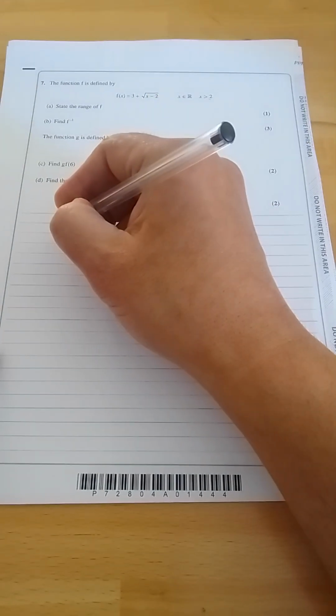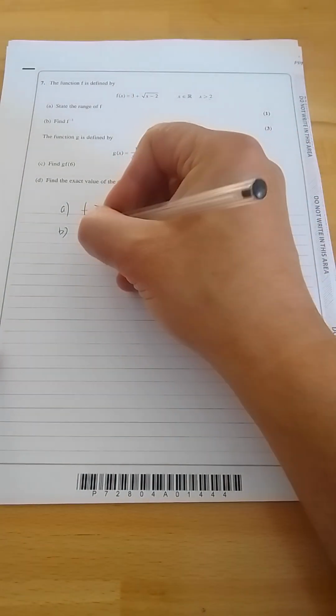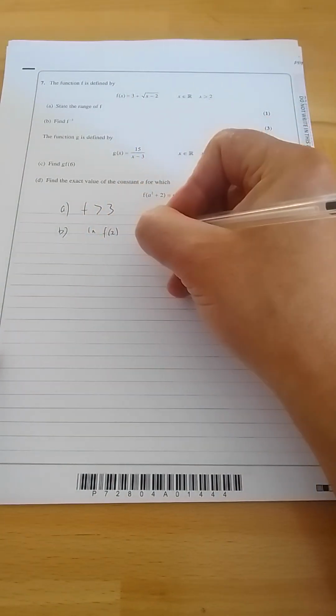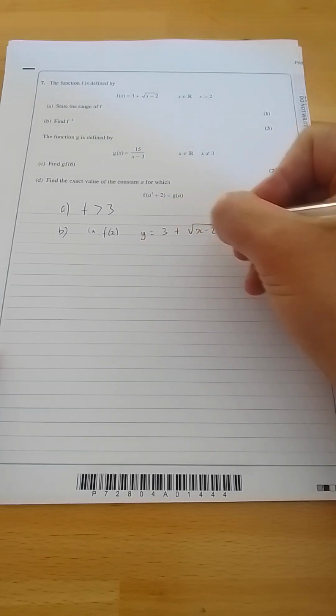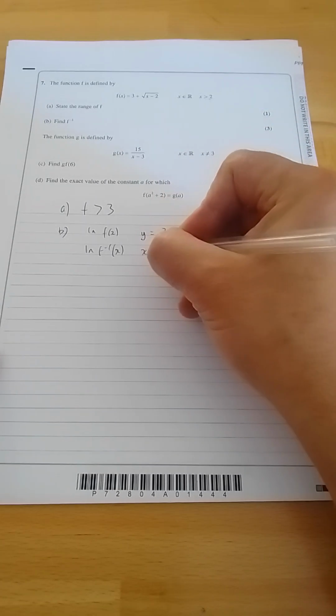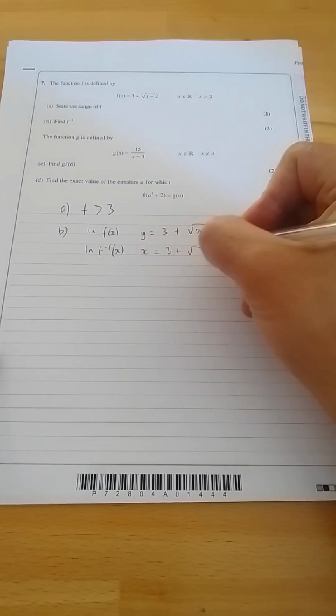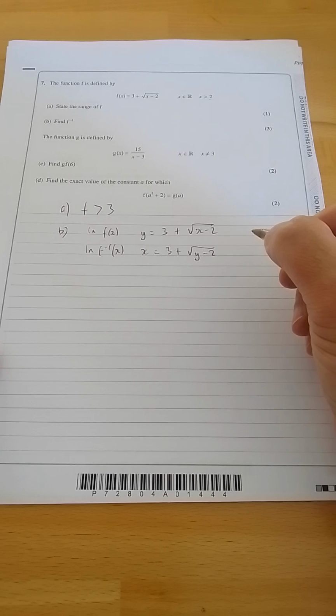Okay, for part B, find f minus 1 of x. So in f of x, y is equal to 3 plus the square root of x minus 2. So in f minus 1 of x, x will be 3 plus the square root of y minus 2. What we need to do is make y the subject.